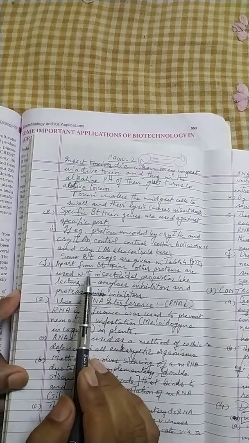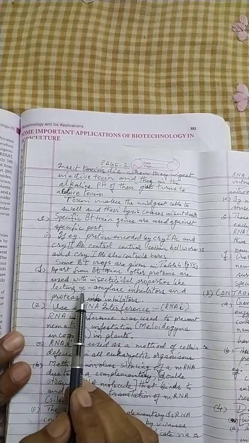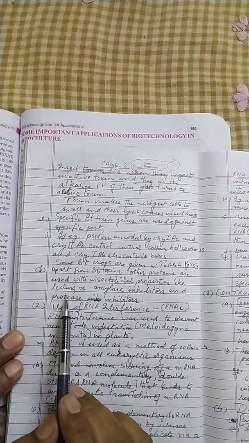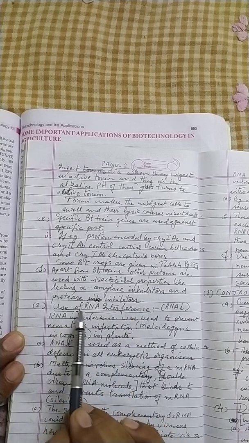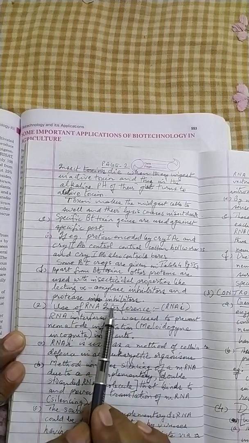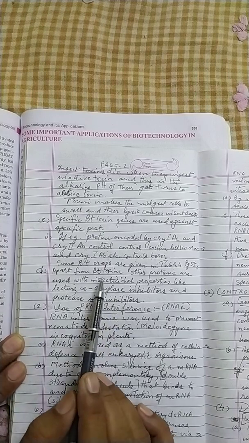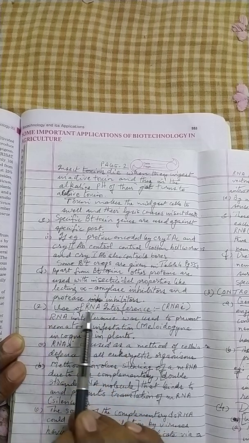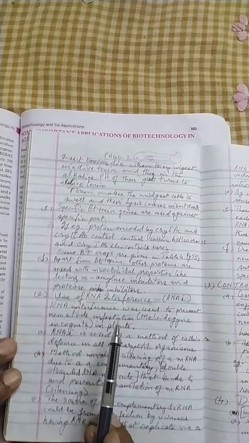Apart from Bt toxins, children, other proteins are used with insecticidal properties like lectins, alpha amylase inhibitors, and protease inhibitors. All these are used in place of Bt toxins also. And these also help to curb the specific pests against specific crop plants.